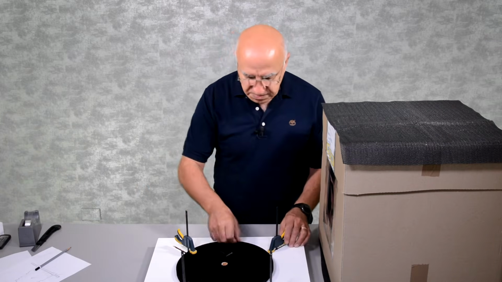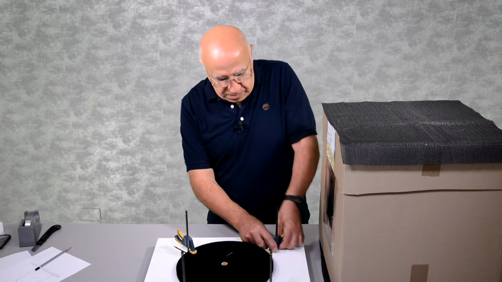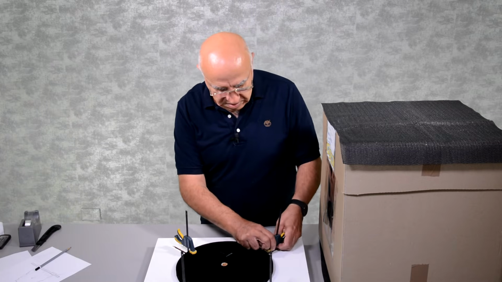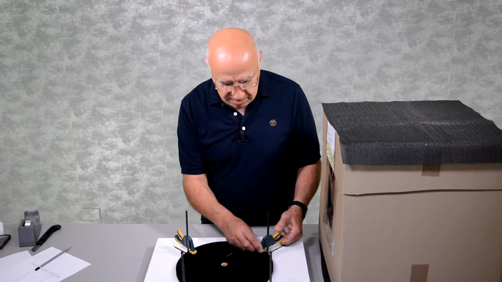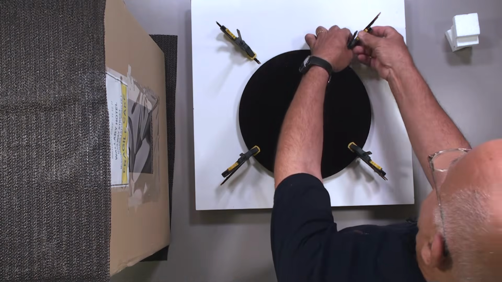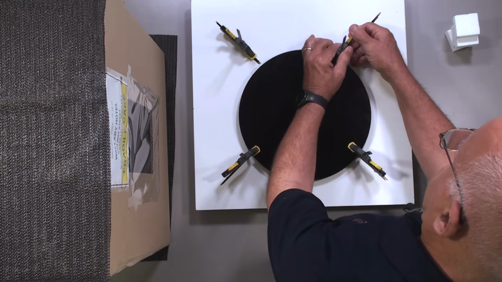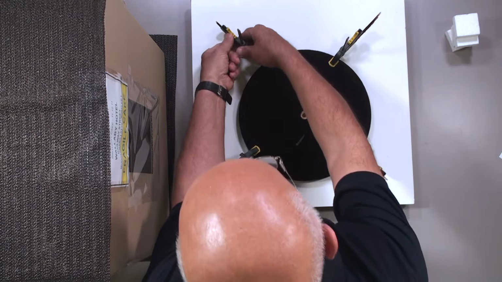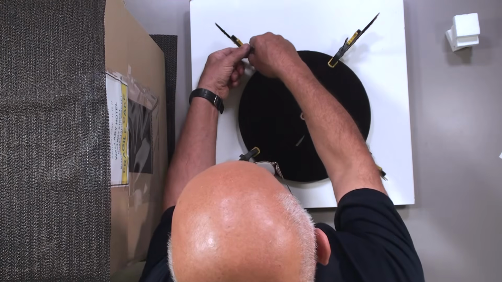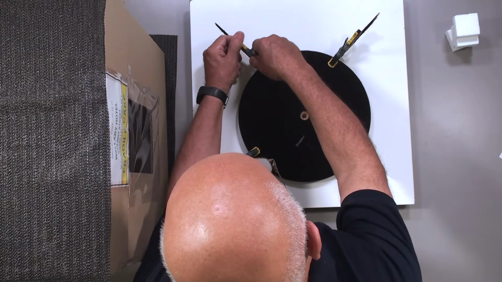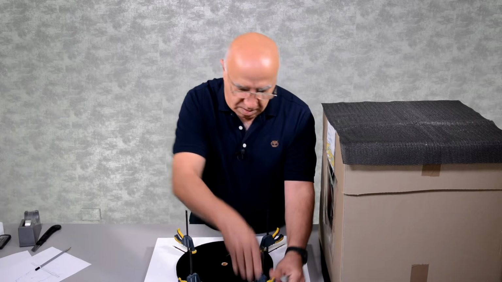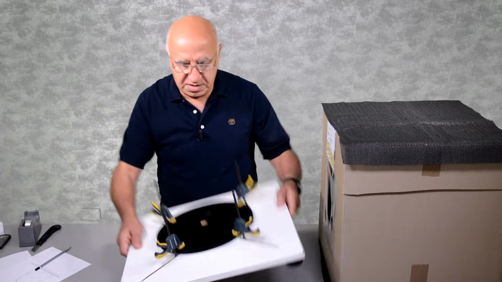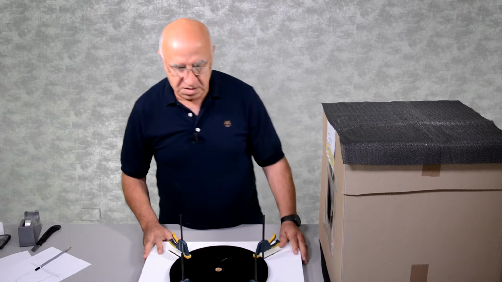You always have space on the side when you have a cake, isn't it? Go like this, tighten up, go like this, tighten up, like that, tighten up. So that's it. That will be very nice and secure.